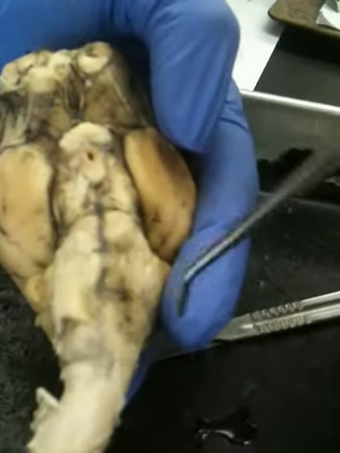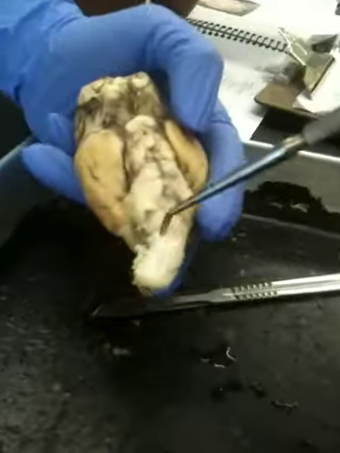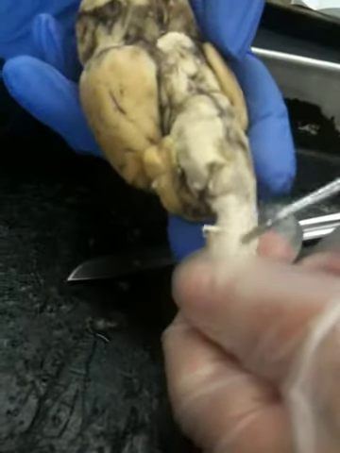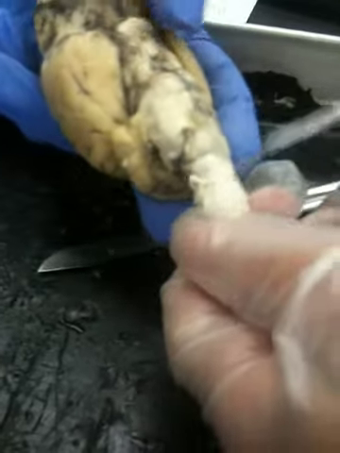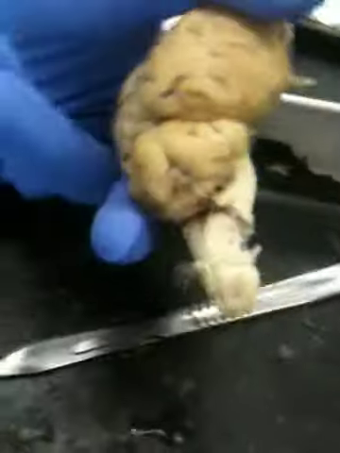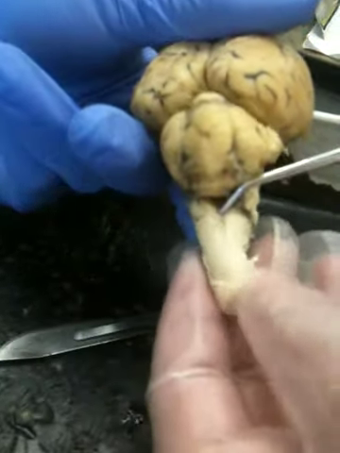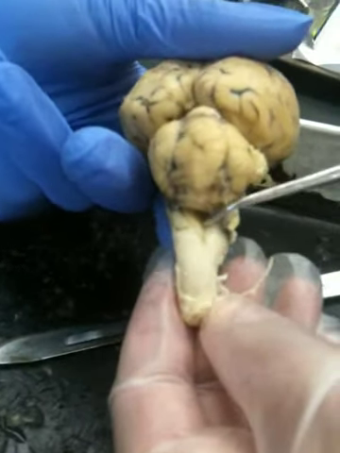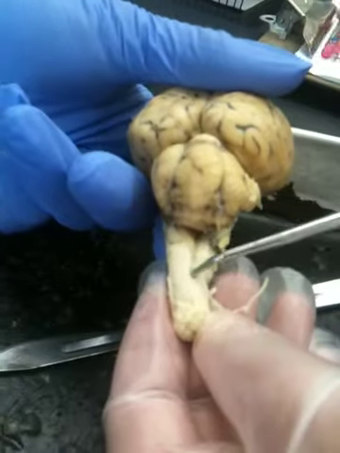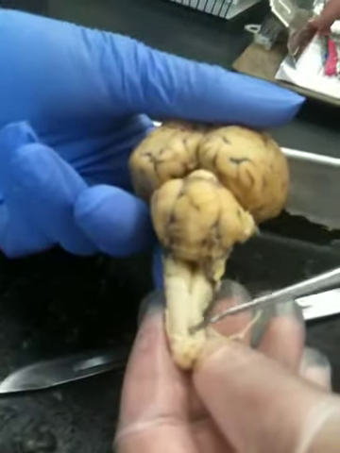Okay. The medulla oblongata also turns into the spinal cord once it leaves the brain. And there is a ventral median fissure, which I believe you can see a little bit more clearly right here. Yes, on the medulla oblongata. Now we will cut. Wait!